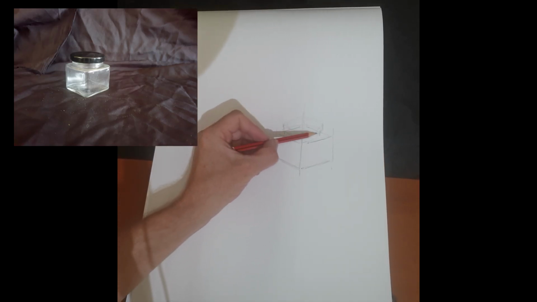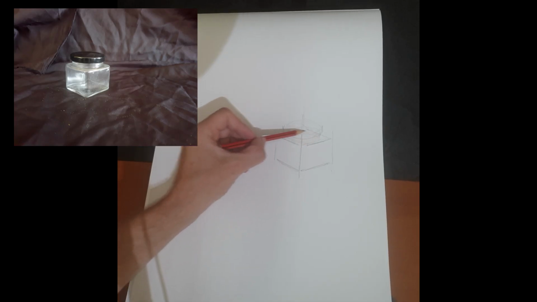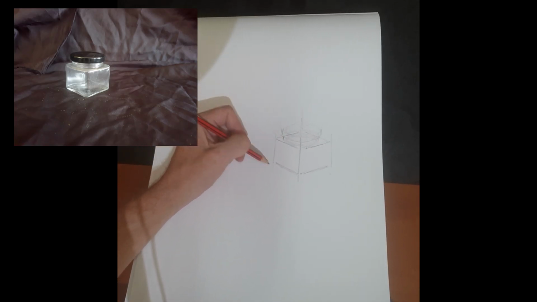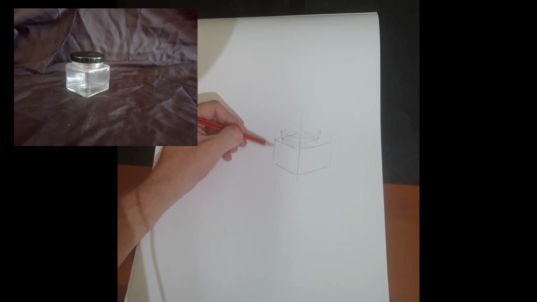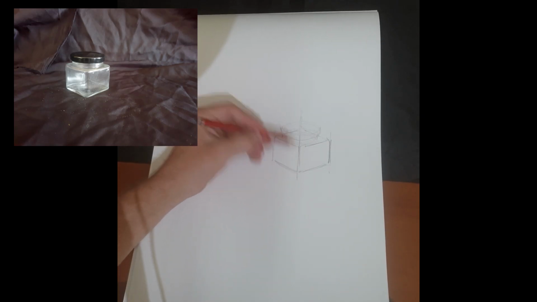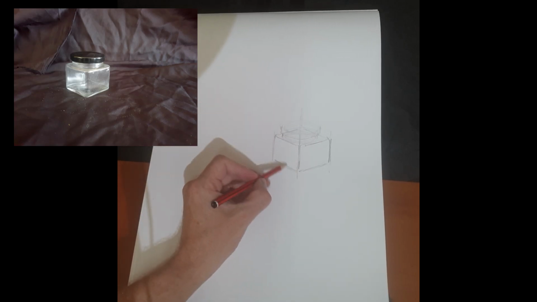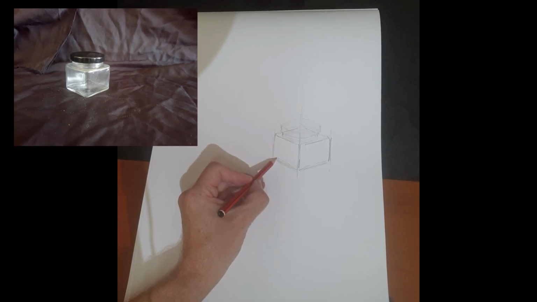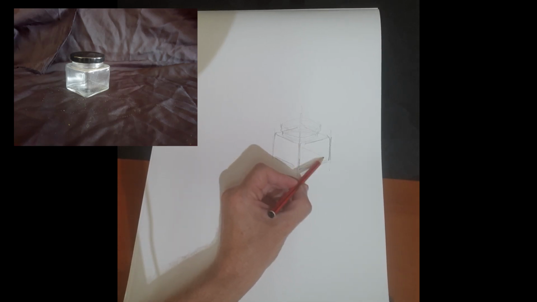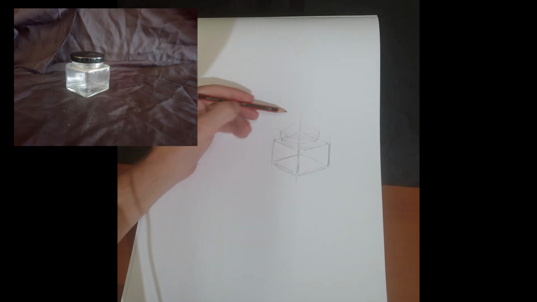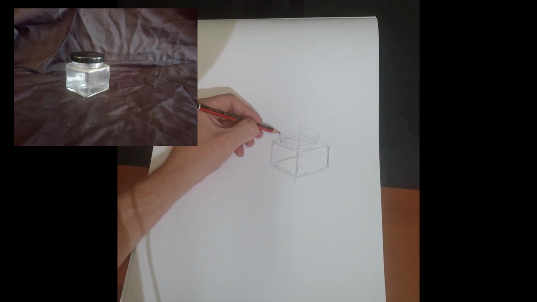Once again, you want to get those circular shapes like that. The edges are slightly round though, so when we render it, we can just quickly round out the edges, and because it's see-through, it's got that angle there, the back.